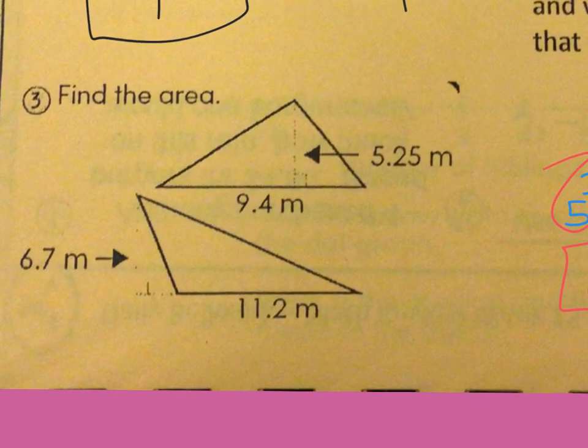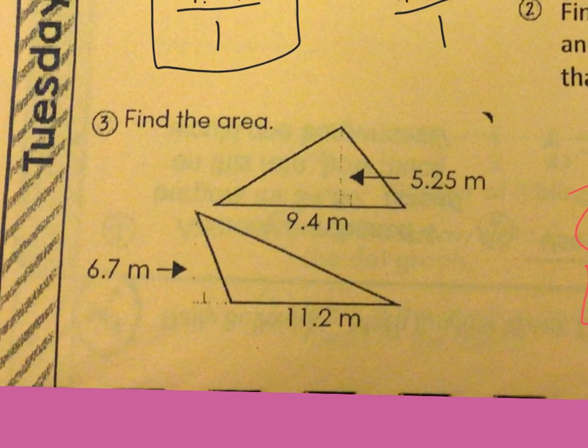Now we are going to find the area of two different triangles here. Now I need to add some lines here so you can see, because the copying didn't work out as well as we would have hoped. So we can have that and that. Okay, so again, base times height divided by 2. So pull out the calculator again.